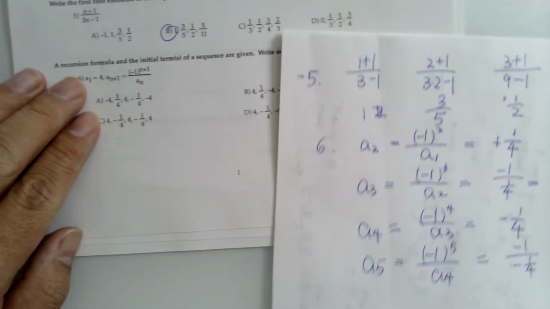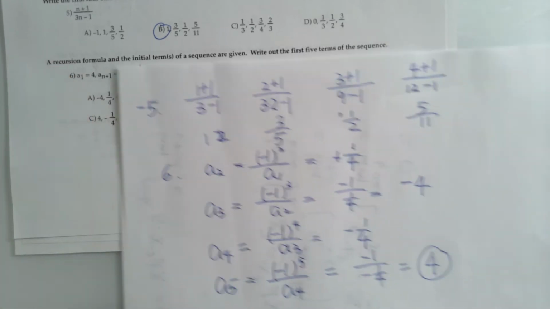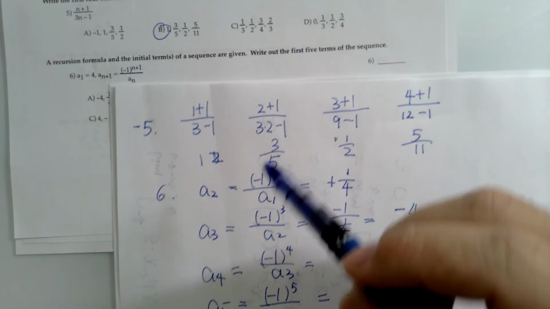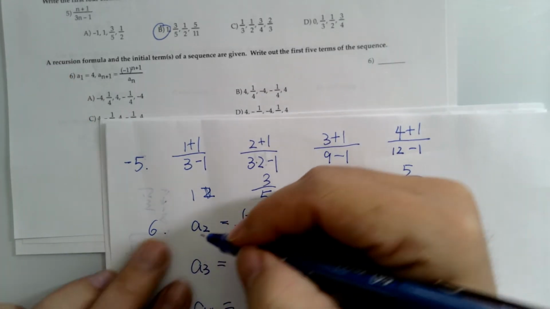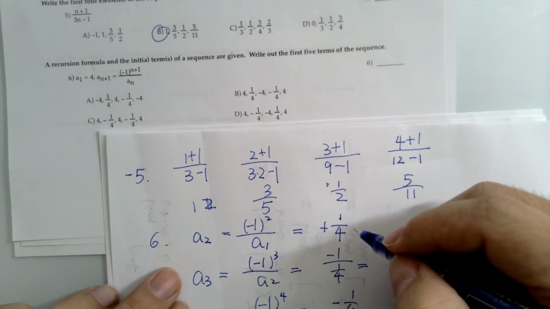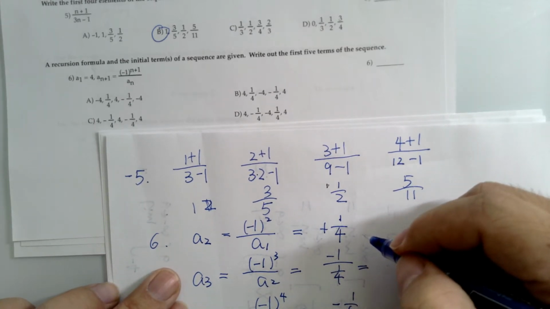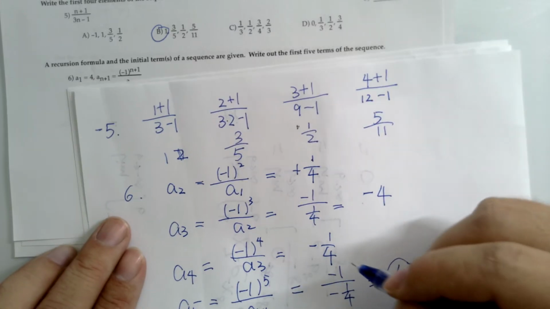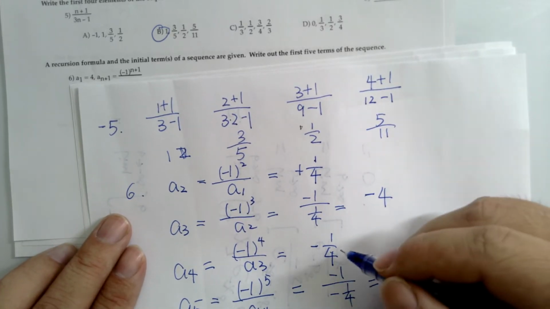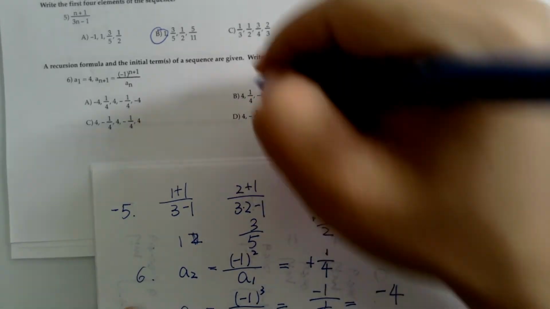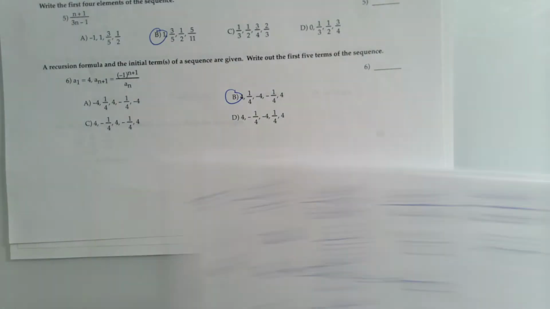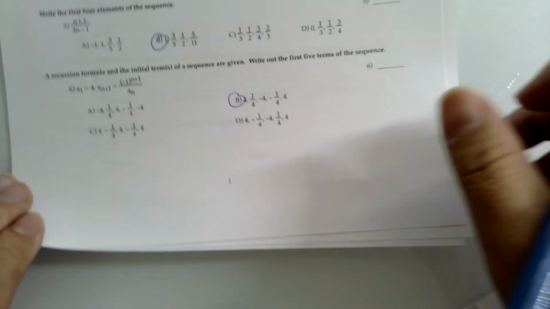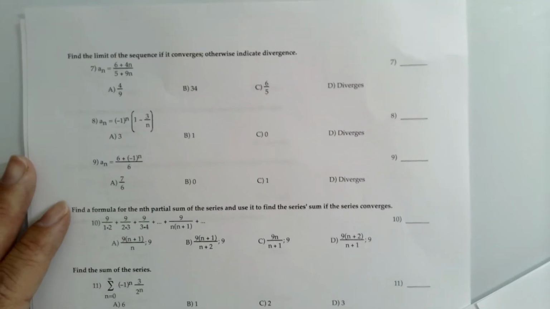So the answer, let's check. We have A1 is 4, A2 is 1/4, negative 4, negative 1/4, 4. So the answer is B. So this is super simple. Okay, that's number 6. So now let's look at a couple of other different questions.